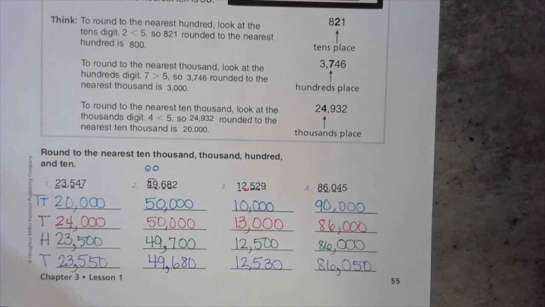Remember, on your worksheet, you have to go 10,000s in the top row. It's all blue. Thousands in the next row, they're all red. You don't have to make them red. That's just, they're underlined in red so that you can remember each time you're rounding to the thousands. This row is underlined in green straight across because you're underlining to the hundreds. And then the last row is underlined in purple to remind you to round to the tens place each time. All right, may the force be with you.